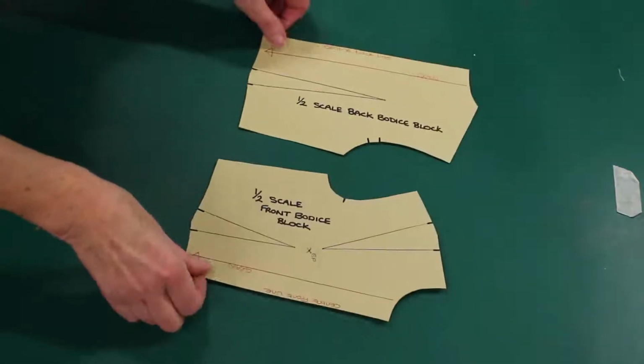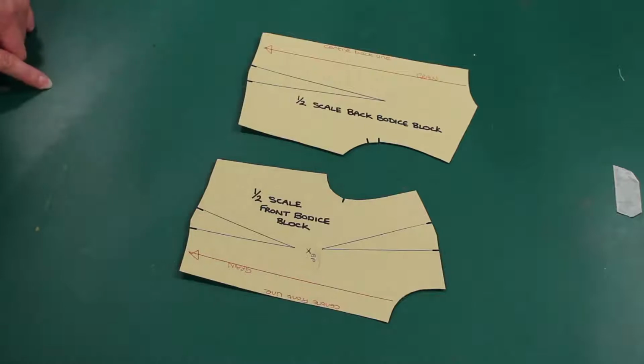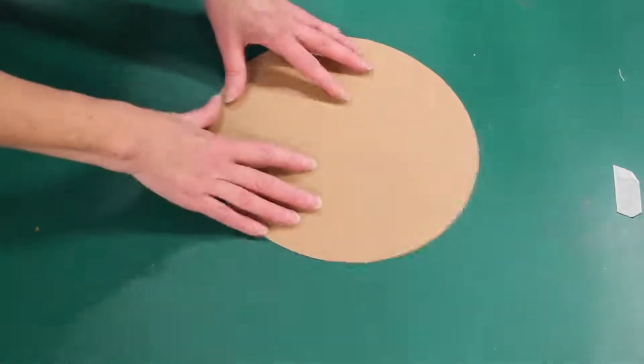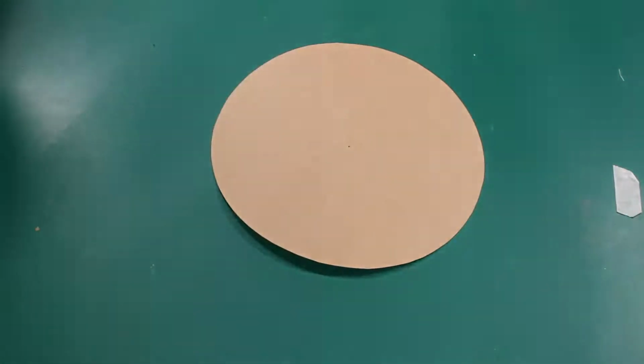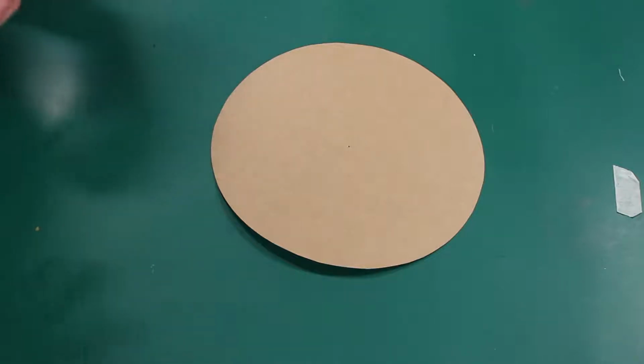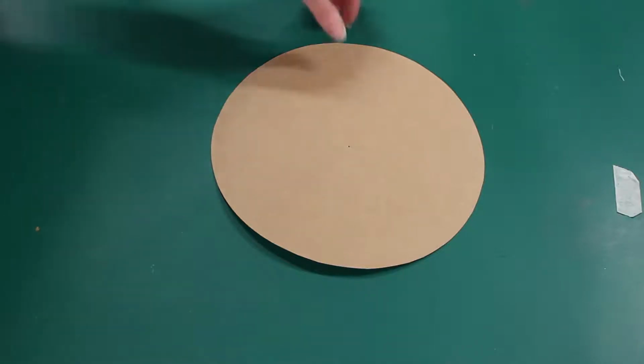This is a half-scale block which I'm going to use for the purpose of this video. But before we use that, let's think about what a dart is. So here's a flat shape, and if I wanted to make that become three-dimensional, i.e. it was going to fit round a three-dimensional form like our bodies, I need to do something to it.